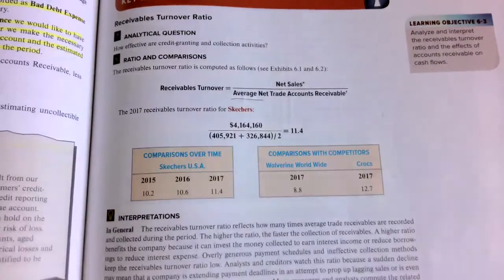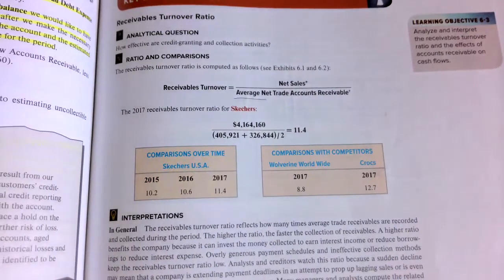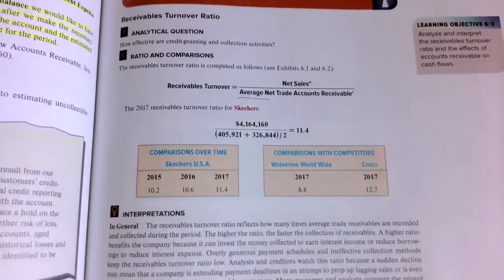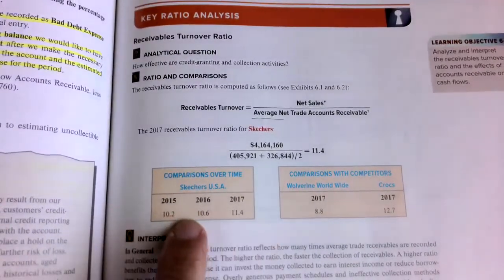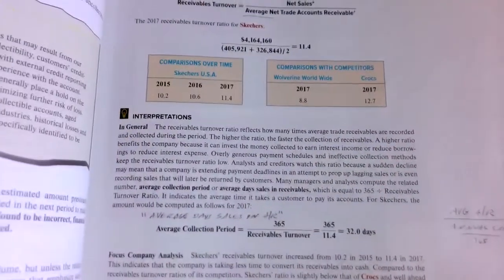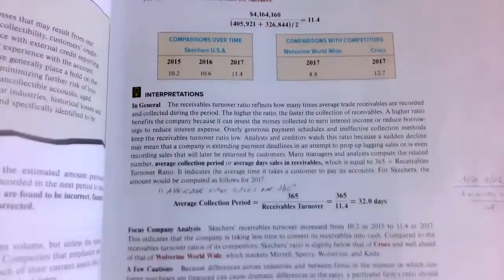And even that's not super informative until you've looked at it a few times and maybe compare it to yourself over time, compare it to competitors. But look a little further down the page.